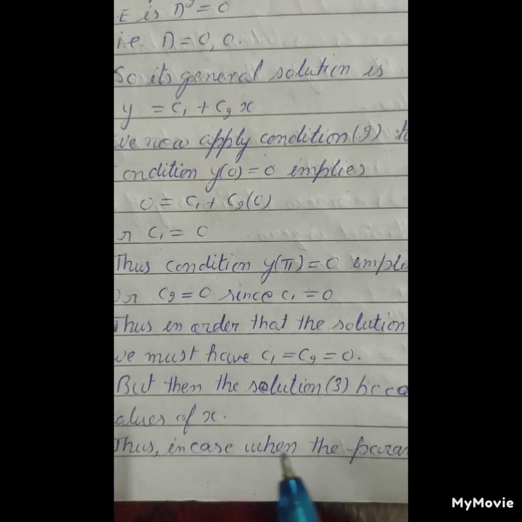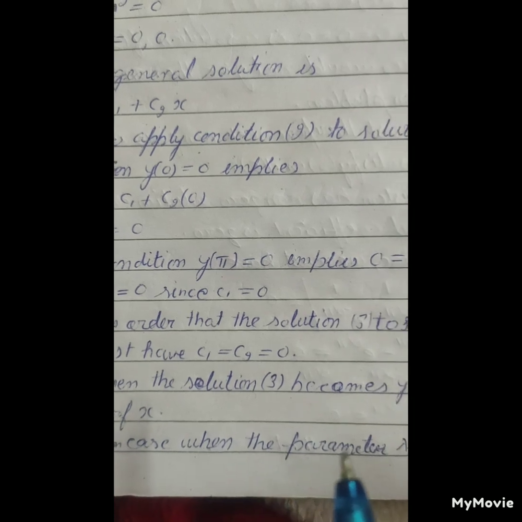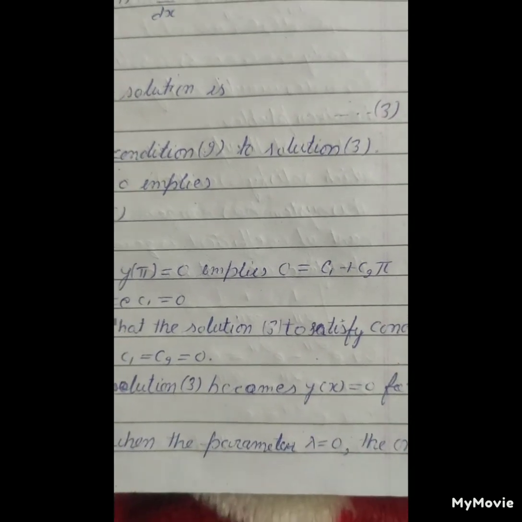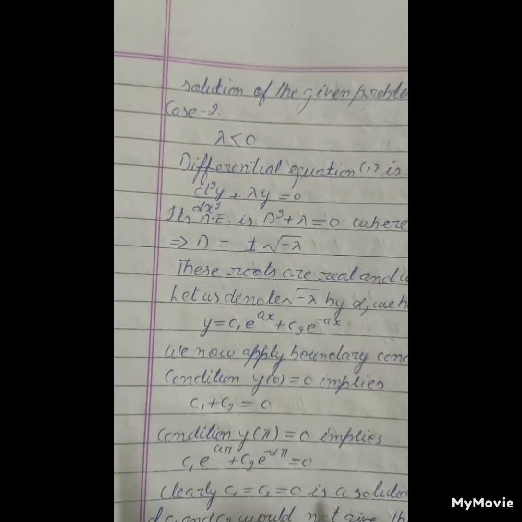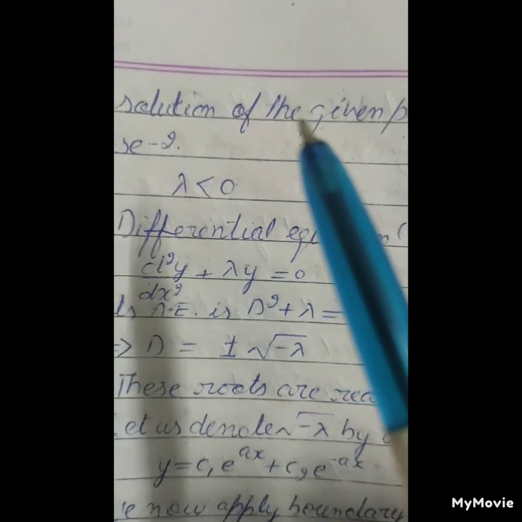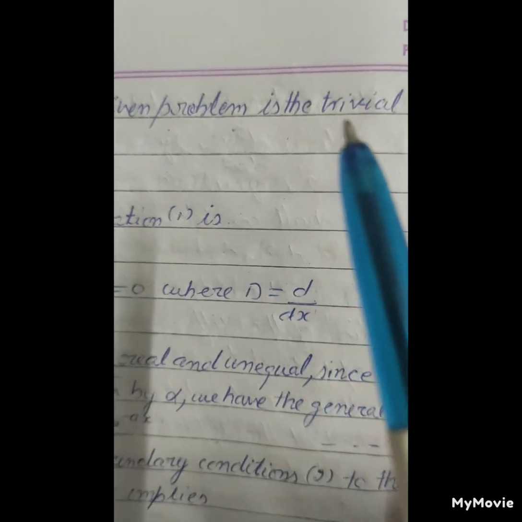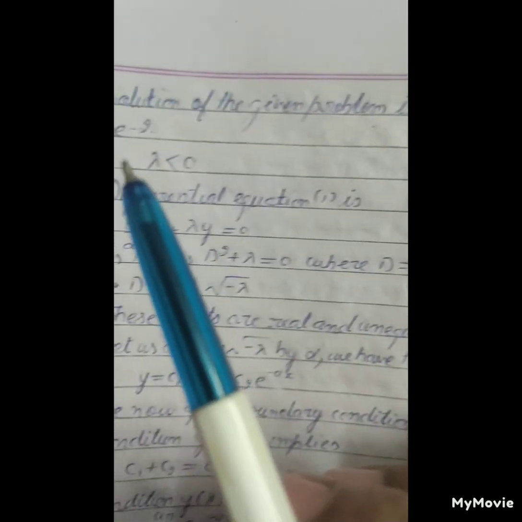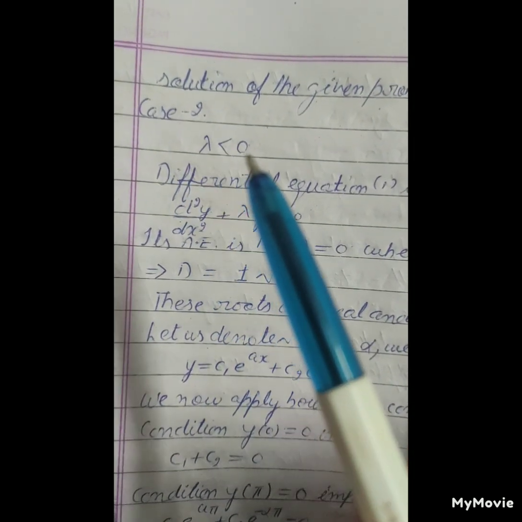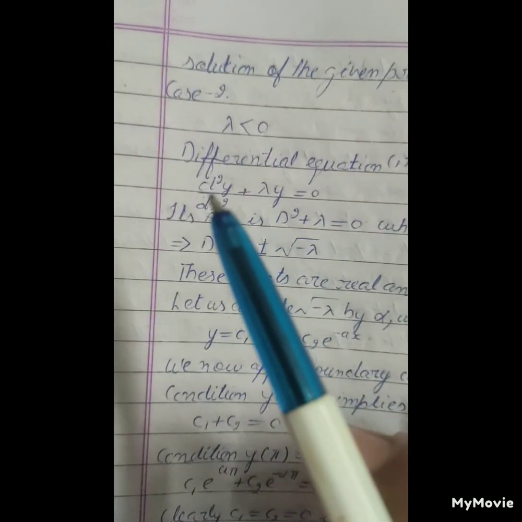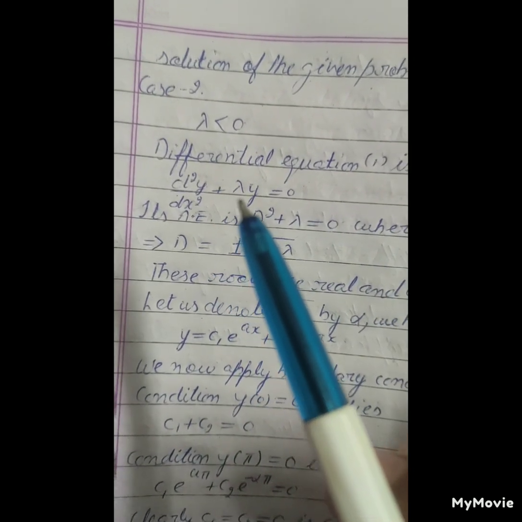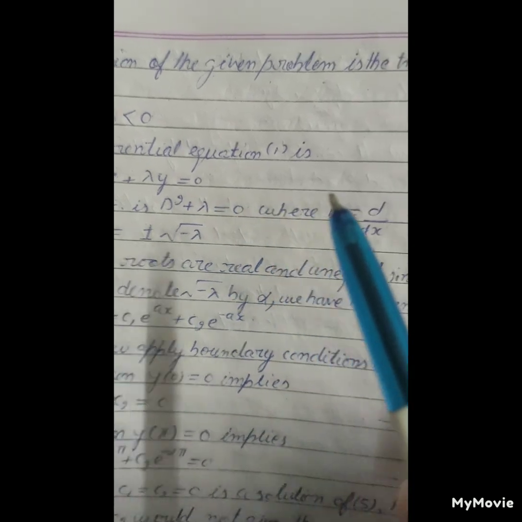Thus, in the case when the parameter λ equals 0, the only solution of the given problem is the trivial solution. Case 2, λ is less than 0. The differential equation 1 is d²y/dx² + λy = 0.